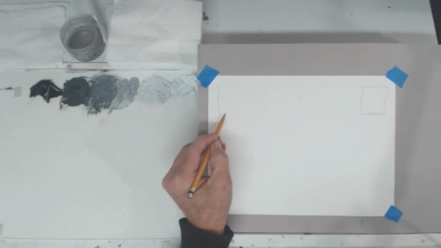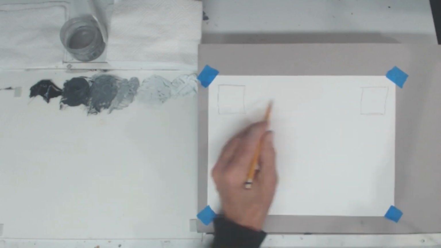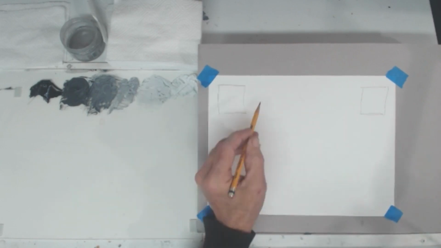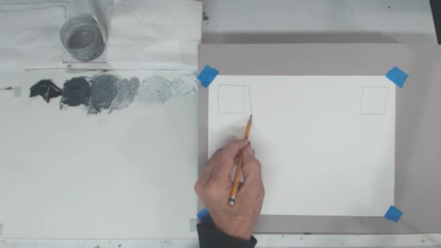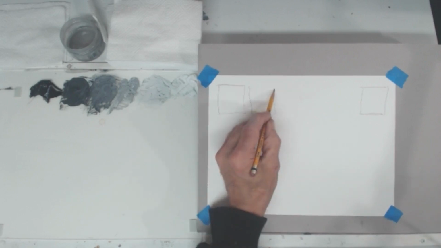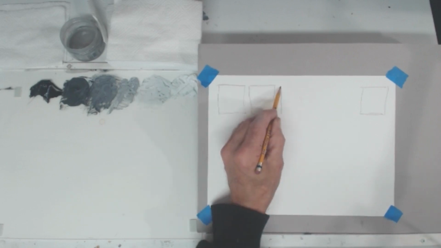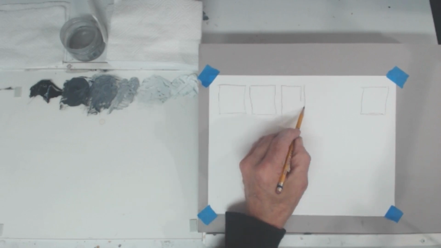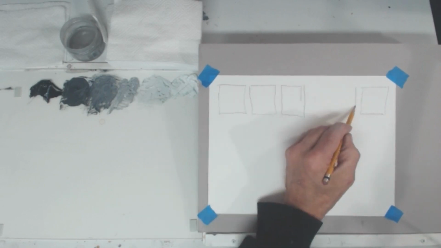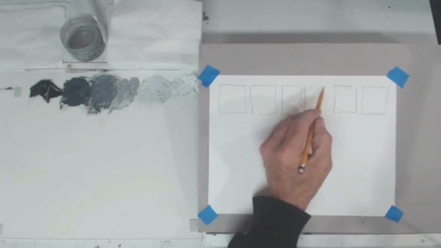I want to make sure they're going to fit in here. So I'll start with the 2 like I did. And then I have 1, 2, 3 on this side, and 1, 2, 3 on this side.